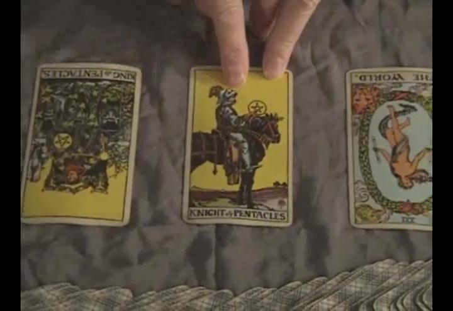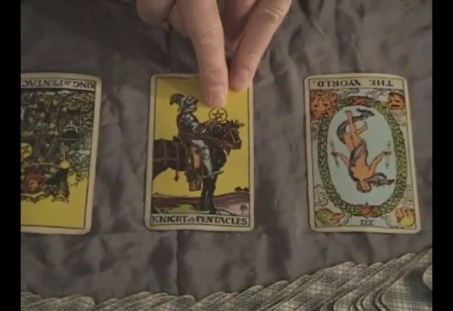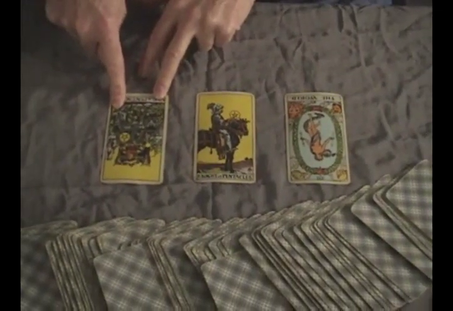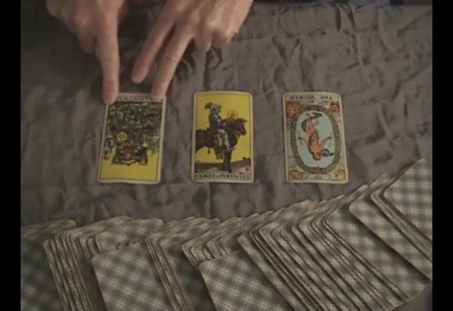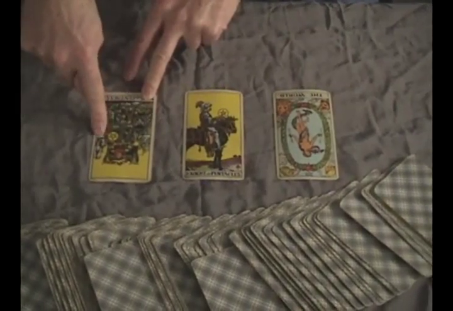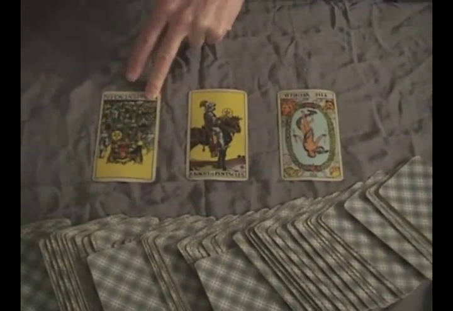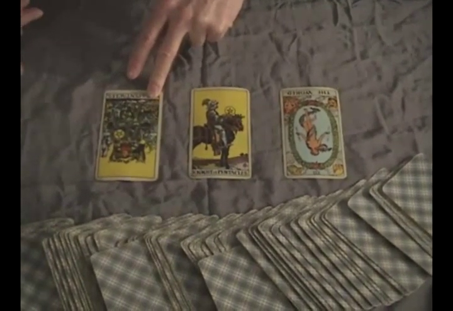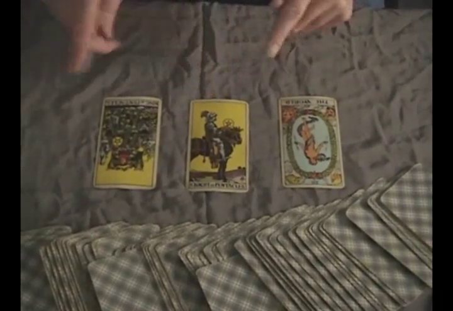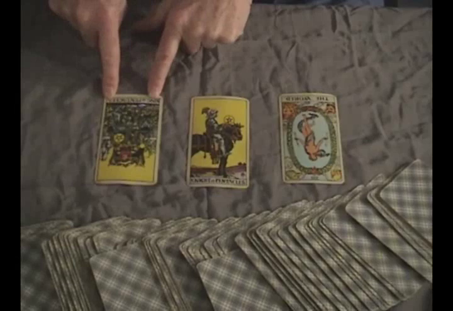In the future, because the coin here is upside down, but the coin here is upright, the indication is that things are going to get better in the future. You're going to come to an agreement about money. You're going to come to an agreement about how much you should spend and how much you should save, for instance. And so, is the relationship going to get better? The answer is maybe, but it really depends on this King of Pentacles.